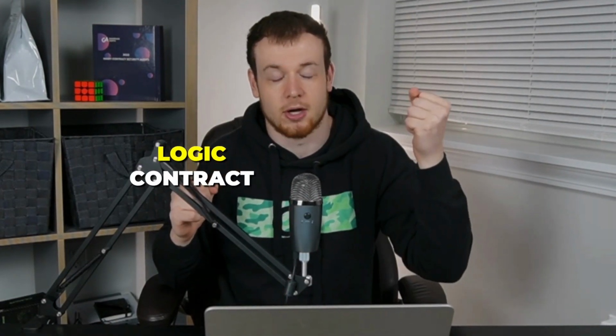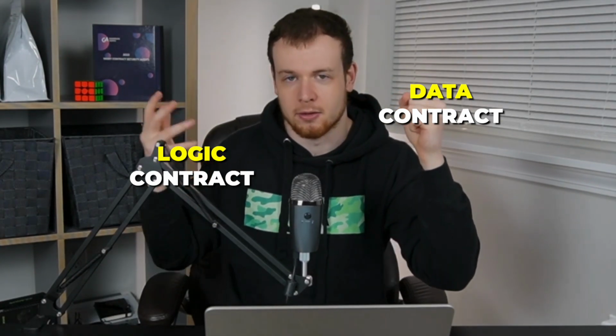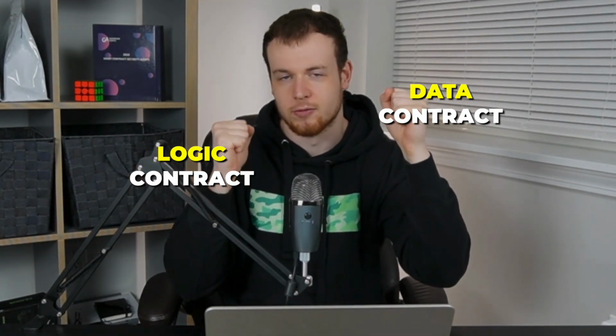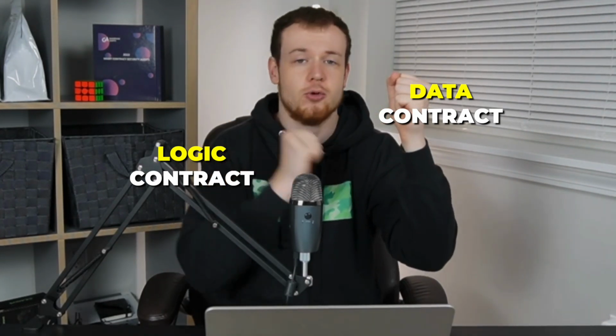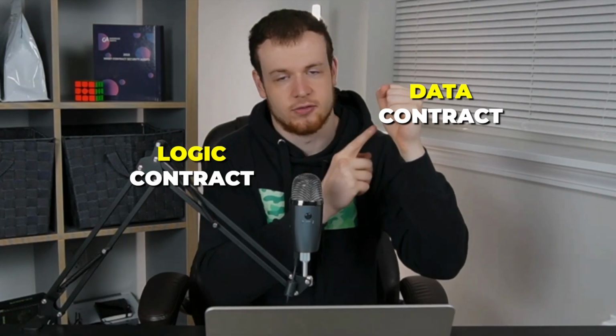And so this way we have effectively separated the logic contracts from the contract that houses all of the data. And so if you need to upgrade the logic of the protocol, you can change out one of the logic contracts over here and just deploy a new contract that has the same permissions to talk to this data contract.